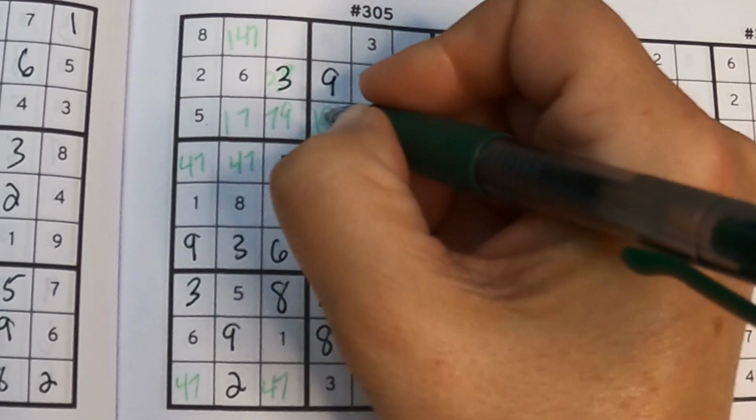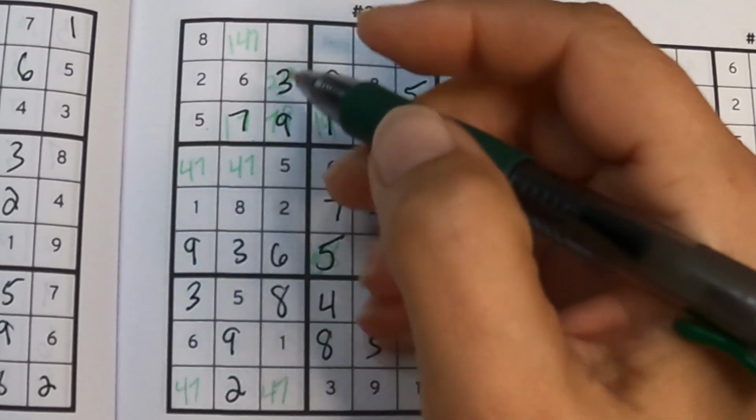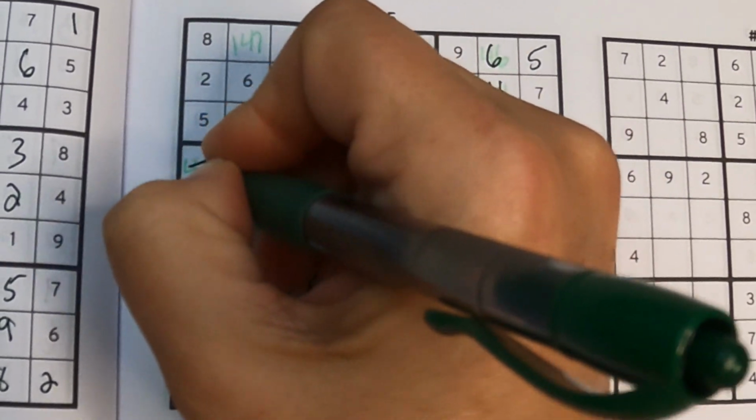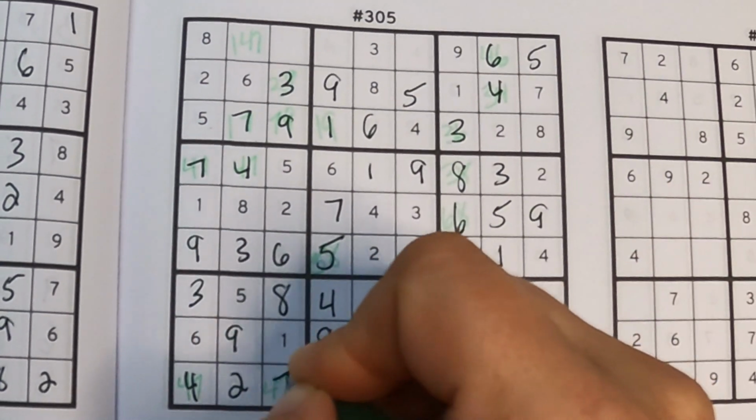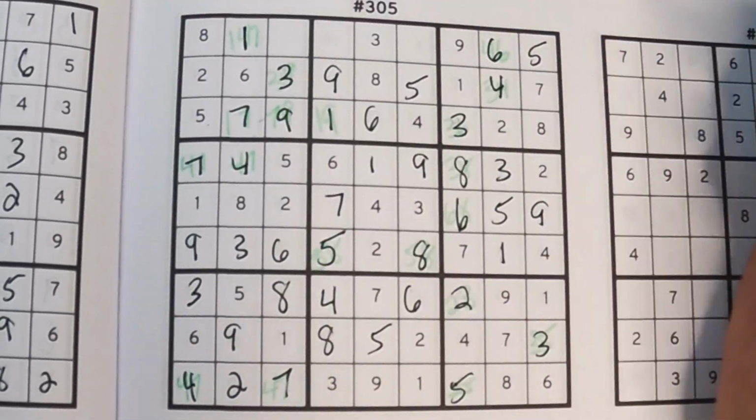That 9 makes this our 1, 7, 9. That 7 makes this our 4, 7, 4, 7. 4 and 7 here makes this our 1.